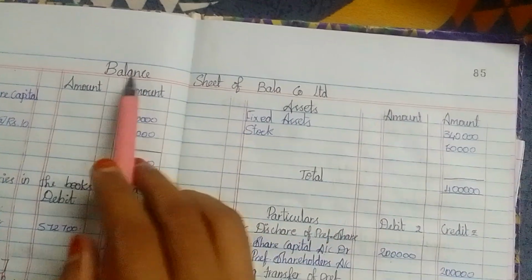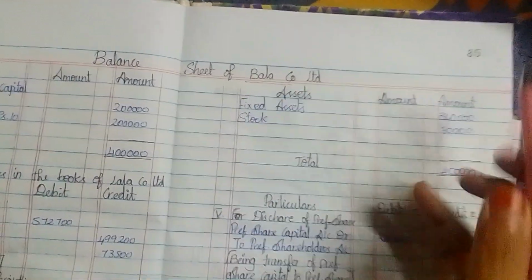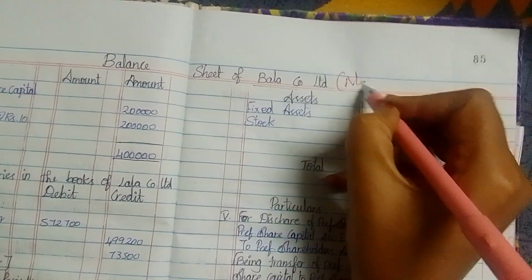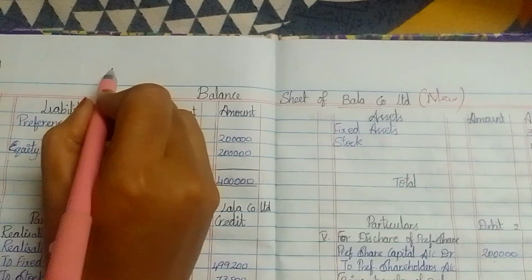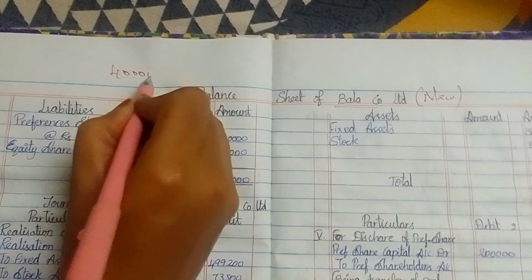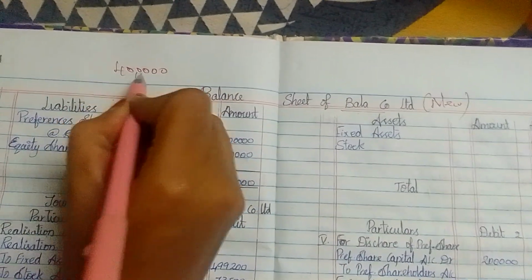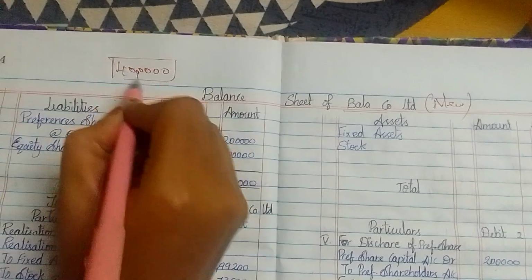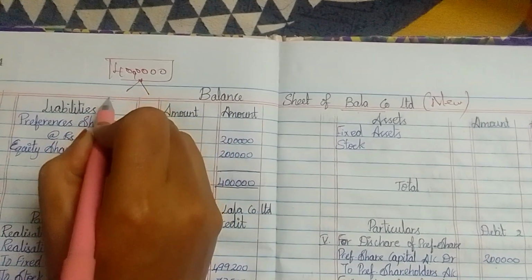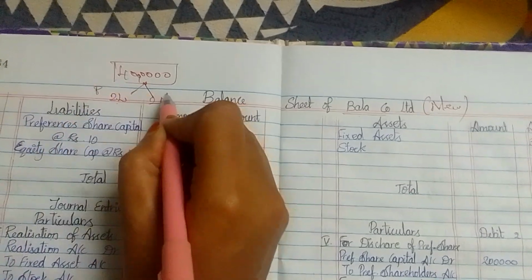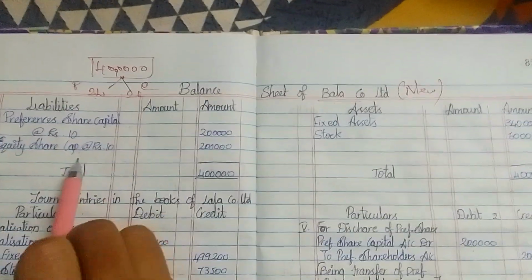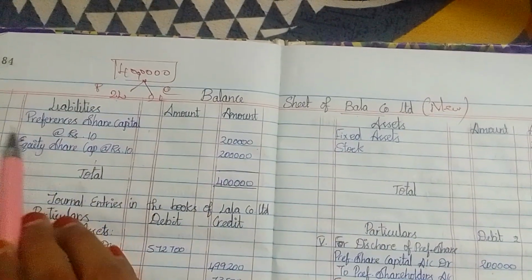So next, the balance sheet of Balanco. That is the new company balance sheet. Your preference share is from the 4 lakh. How did we get 4 lakh? It is the purchase consideration. From that we have divided it into 2 equally. That is 2 lakh, 2 lakh. So 2 lakh for the preference, 2 lakh for the equity. So that we are mentioning on our liability side.